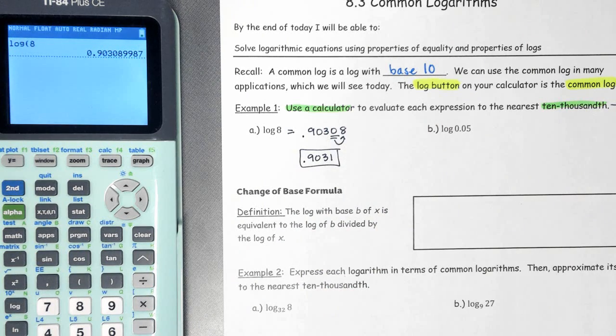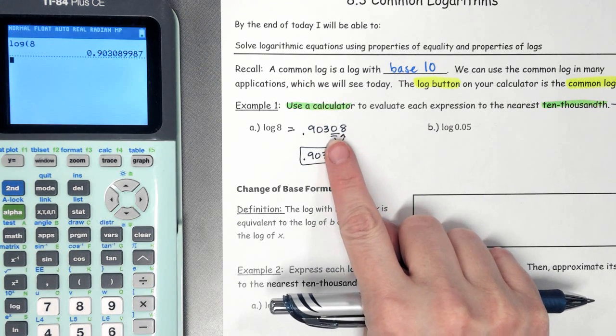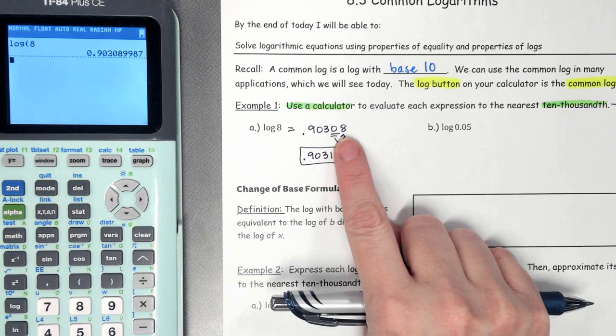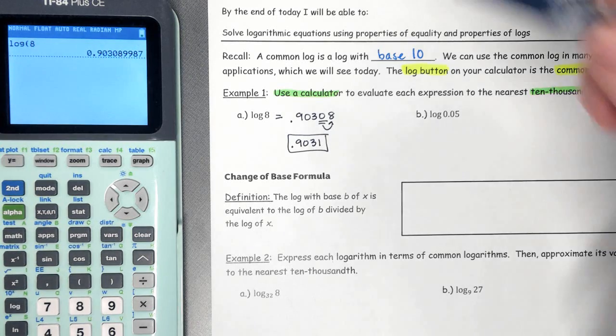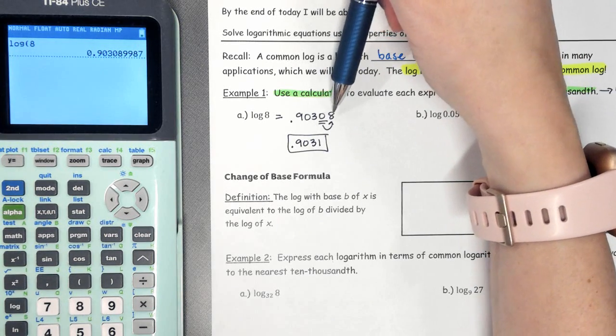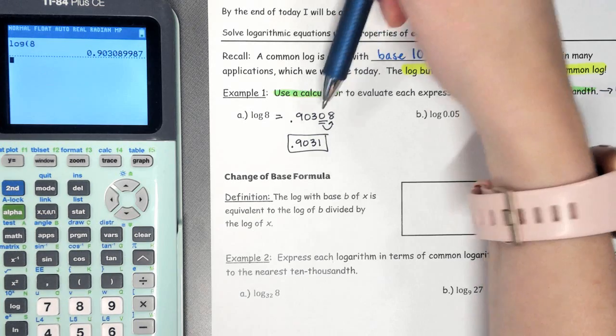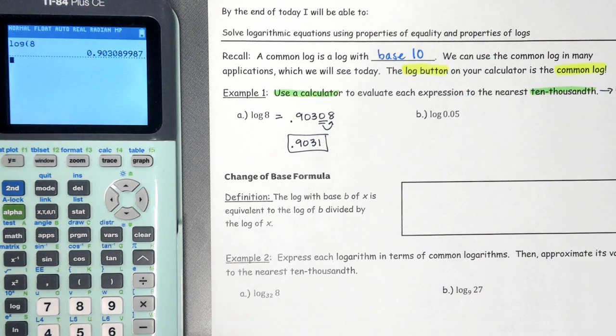Okay, so when you are rounding to a place, if it's 4 decimal places, you always look at the one behind it. So when you are rounding to the nearest 10,000th, you look at the 5th place, and that tells you whether it rounds up or stays the same.